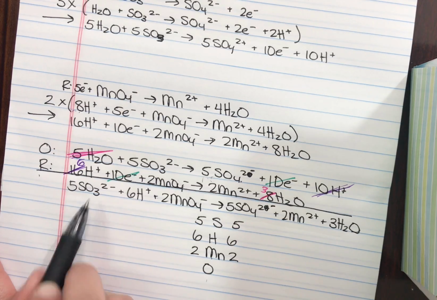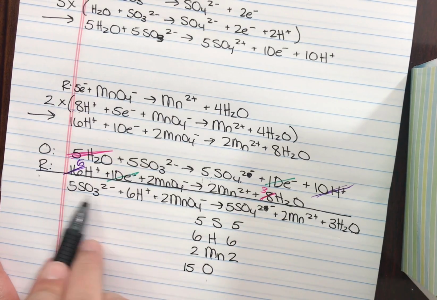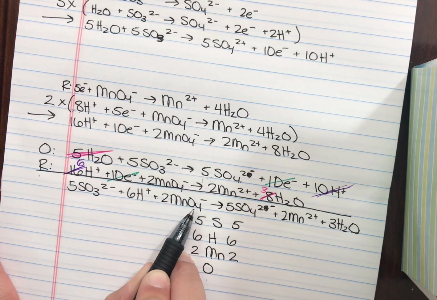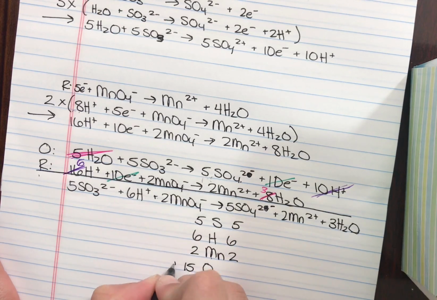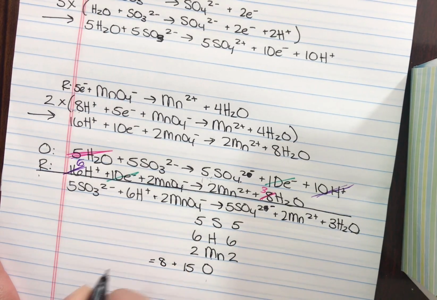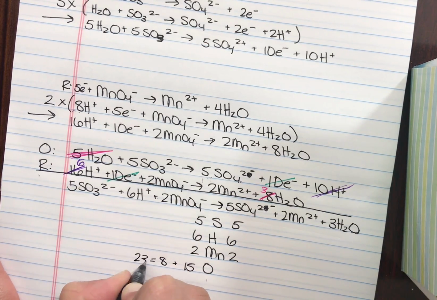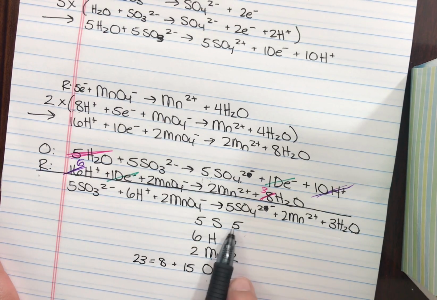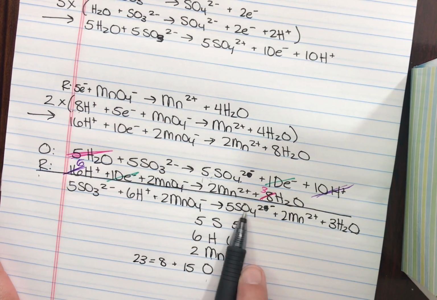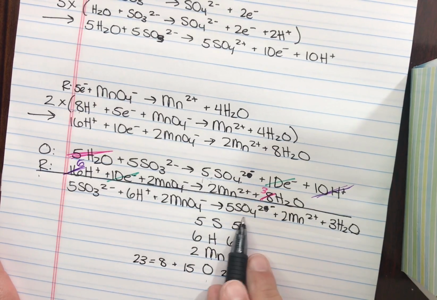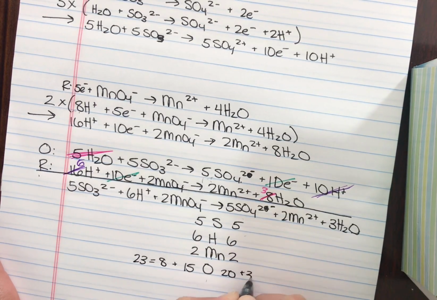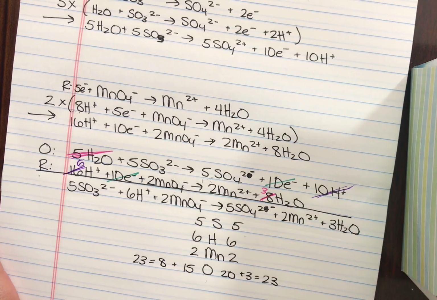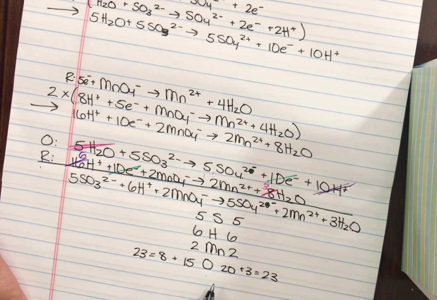Oxygen, I have 15 on the left. But I also have, looks like 4 times 2, I also have 8 on the left. So overall, I have 23 on the left. Let's make sure on this side I have the same amount. So I got 4 oxygens here times 5. So we're at 20 on the left plus another 3. So I got 23 on the left. So awesome. I have all of them by mass.